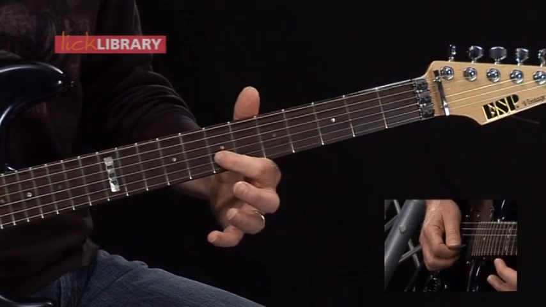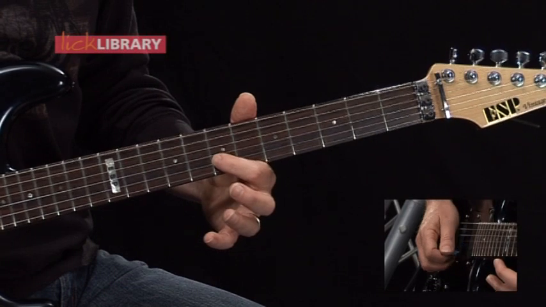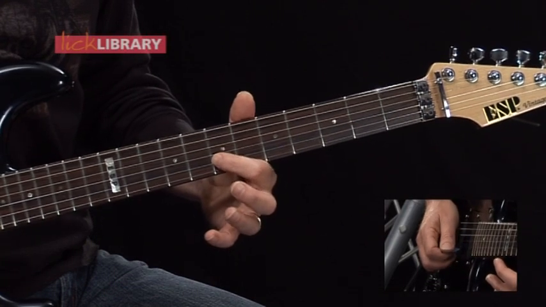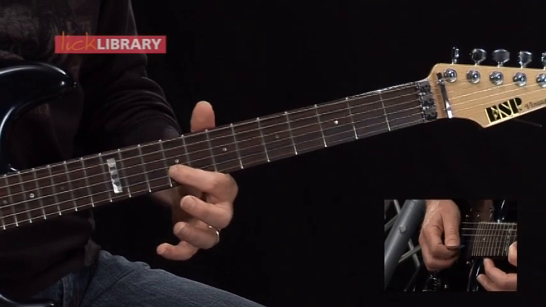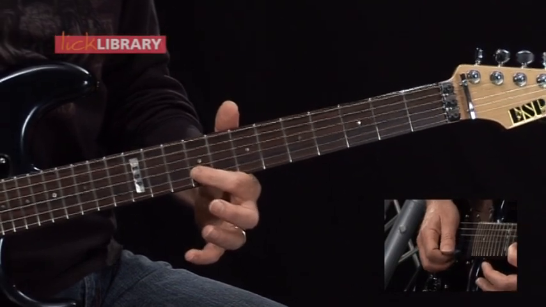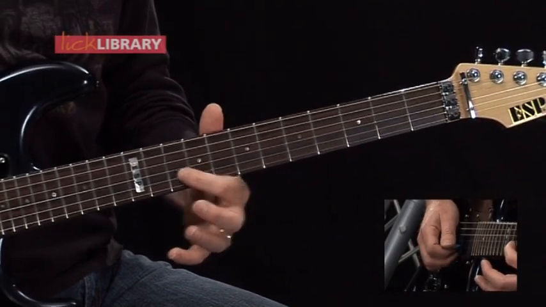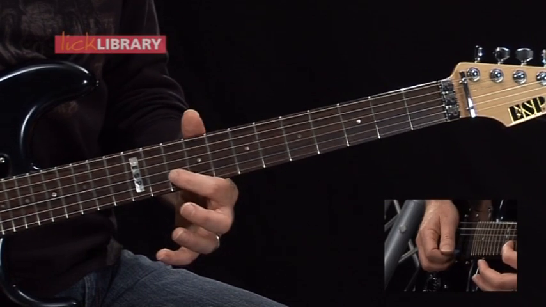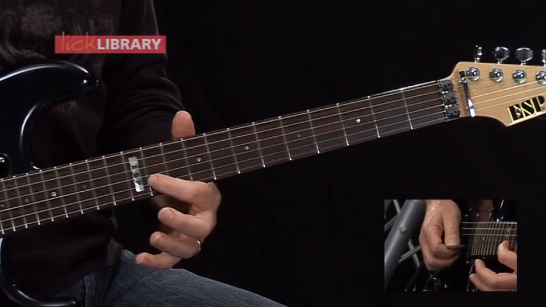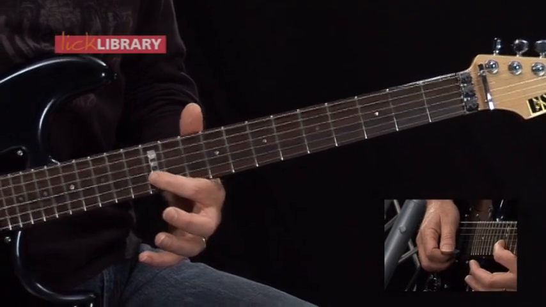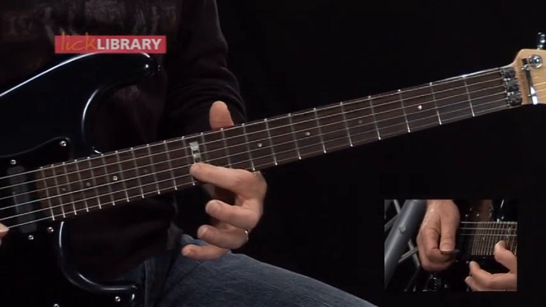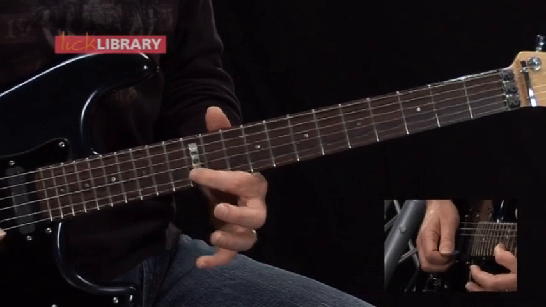On the 7th fret, we find F sharp or G flat, followed by G, followed by G sharp or A flat. That's on the 9th fret, followed by A. Then we have A sharp or B flat on the 11th fret. And then on the 12th fret, we have the same name as the open string. We find the note B.